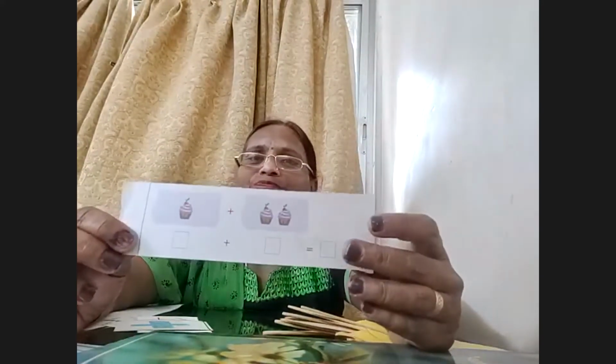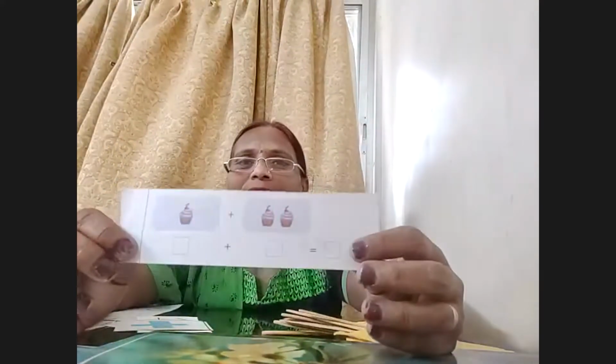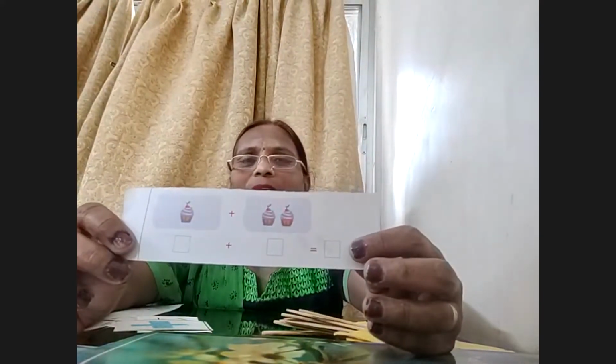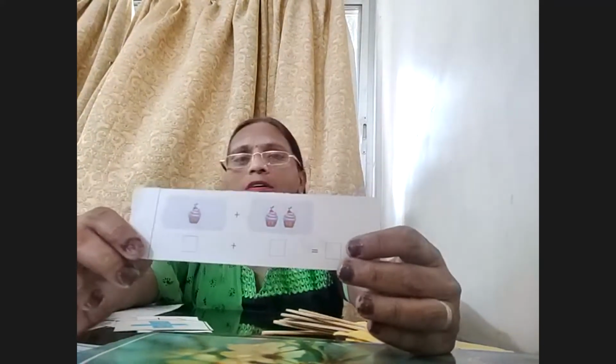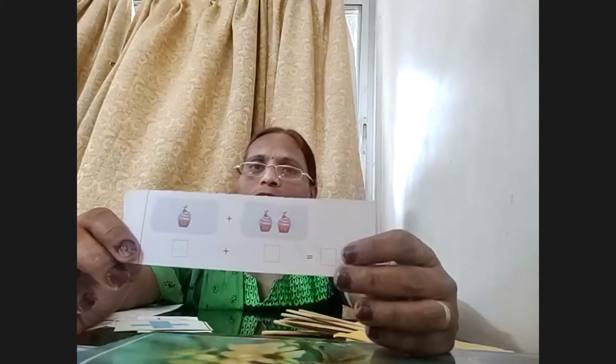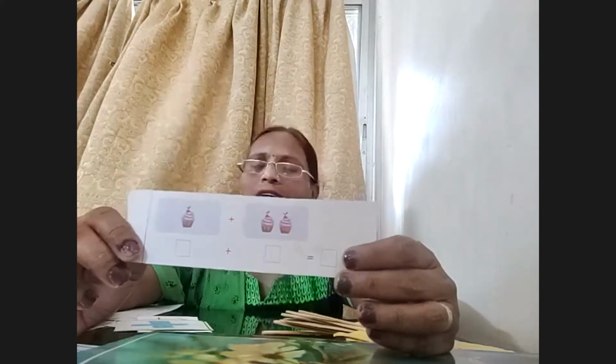Ice cream. Cupcake. 1 plus 2 is equal to 3. Very good. 1 plus 2 equal to 3. 3 cupcakes. You like cupcakes? Yes, I like. Very good.